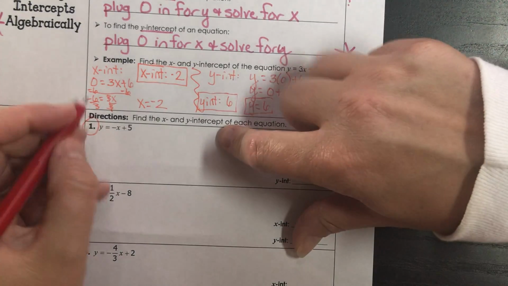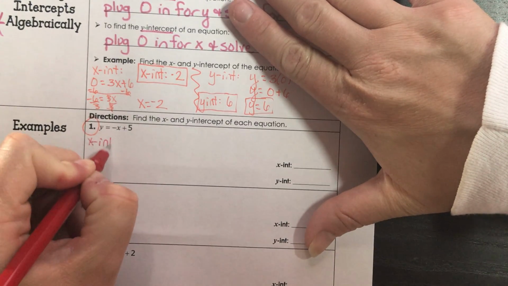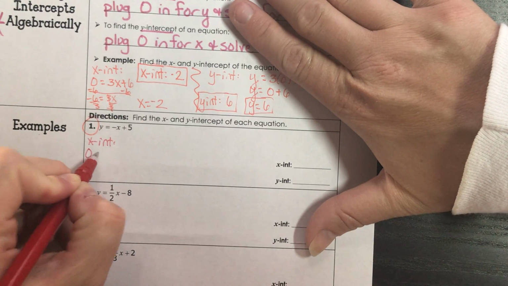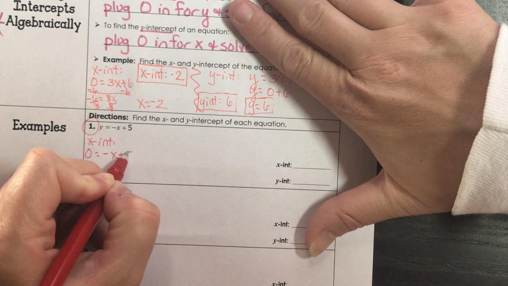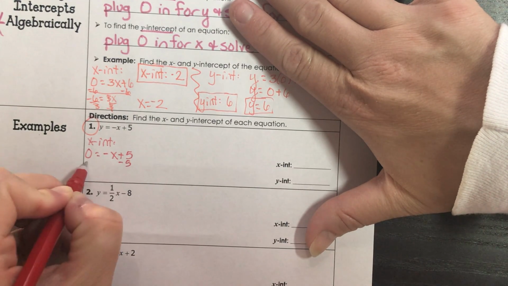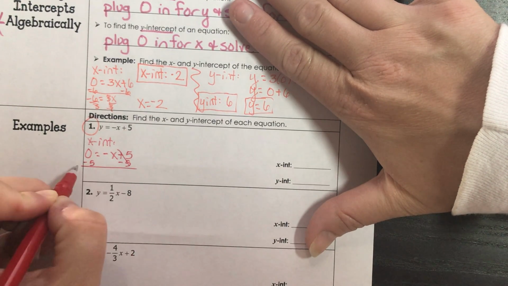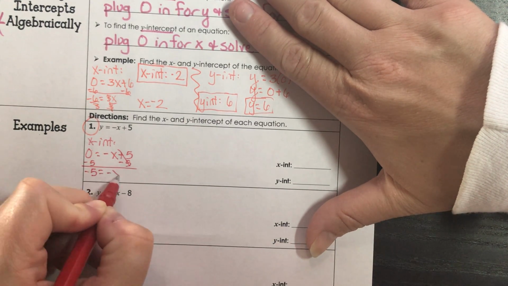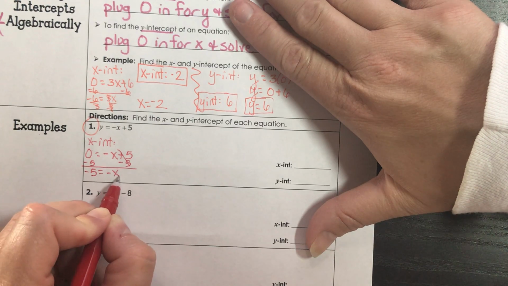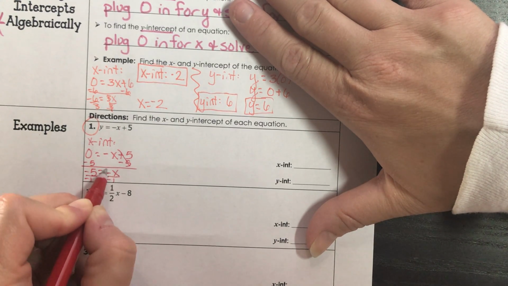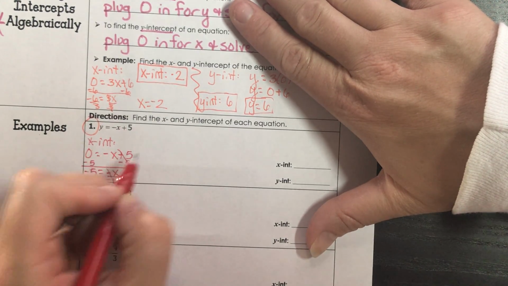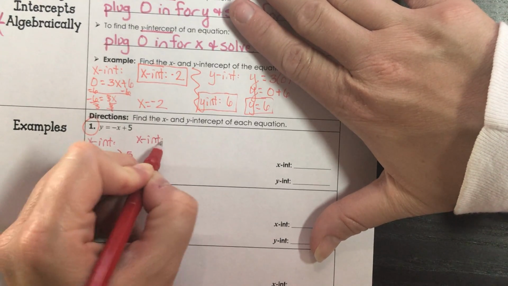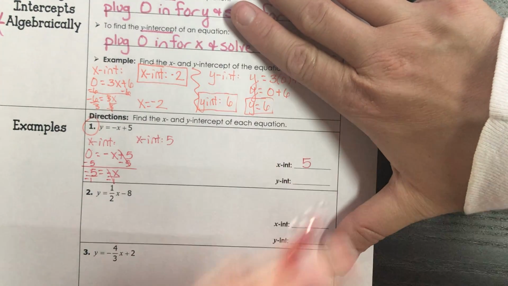So for number 1, if I wanted to find the x-intercept, I would be plugging a 0 in for y. So I'd have 0 equals negative x plus 5. So then I would subtract 5. You're just using your simple algebra skills. 0 minus 5 is negative 5. You cannot leave this as a negative x, so you have to divide by negative 1. Negative 5 divided by negative 1, you get a 5. So the x-intercept is 5.